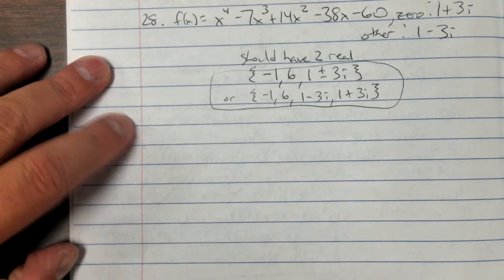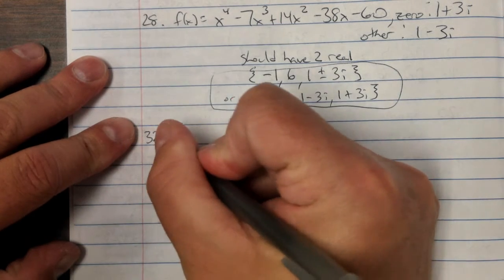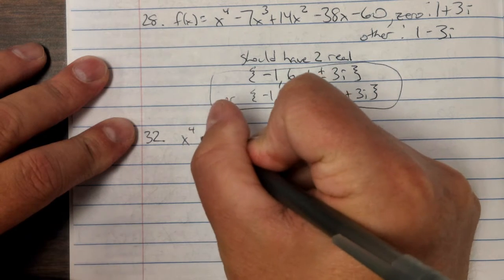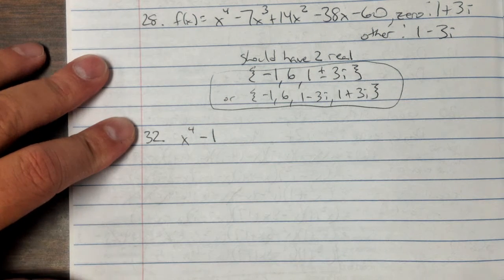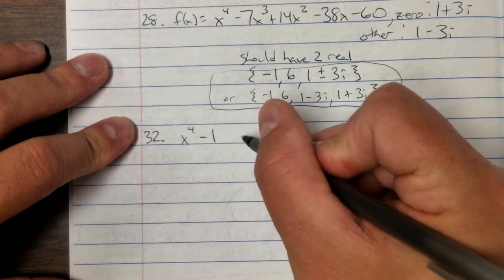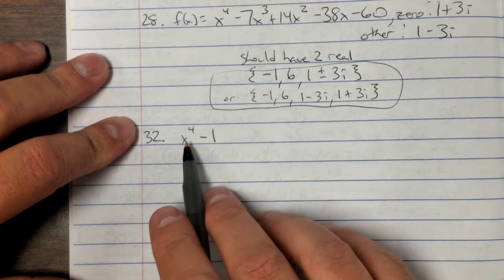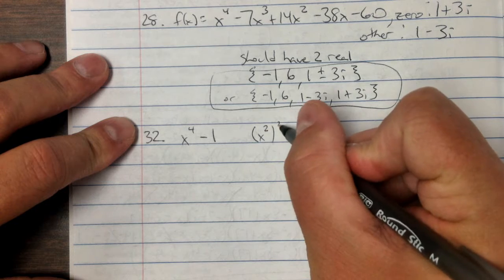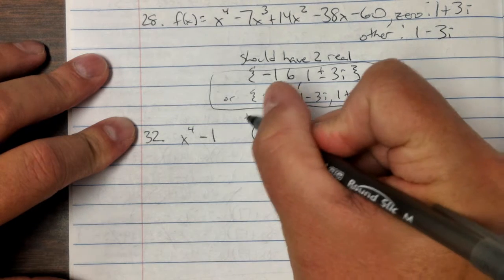Okay, 32. This one we have x to the fourth minus 1. Believe it or not, this is called the difference of two squares, even though it's x to the fourth, because you can think of x squared squared minus 1.